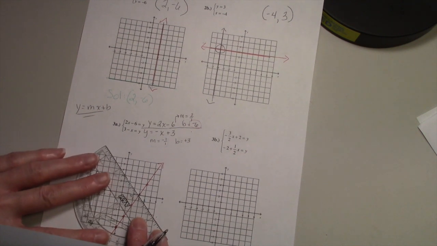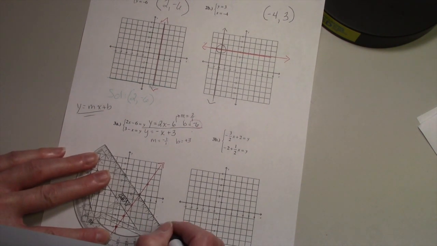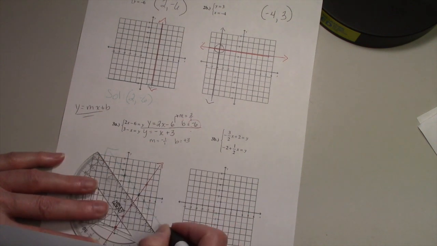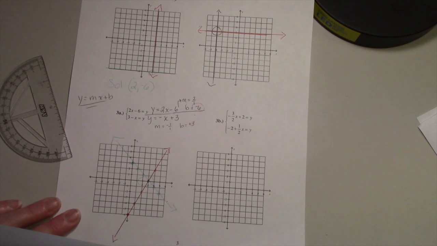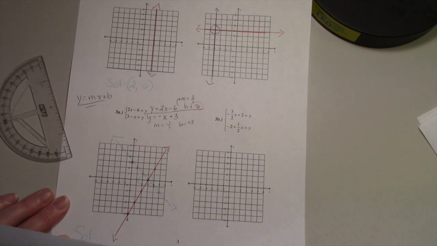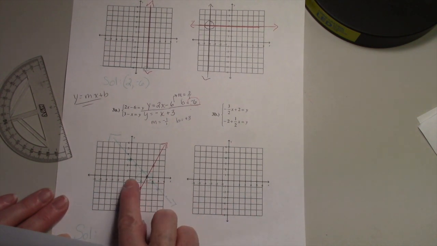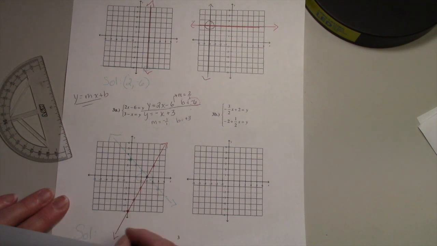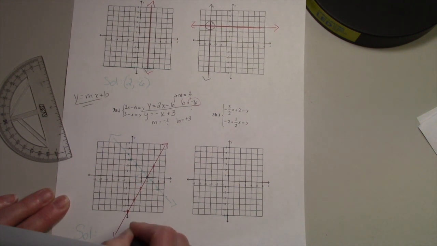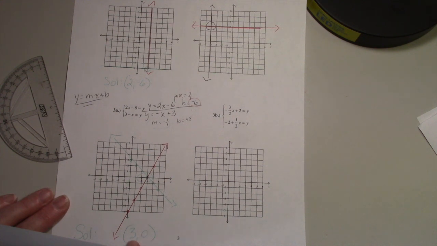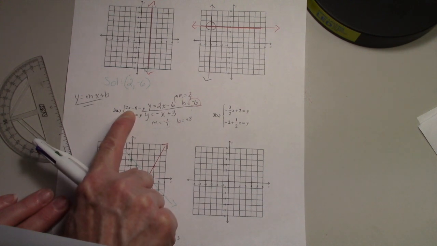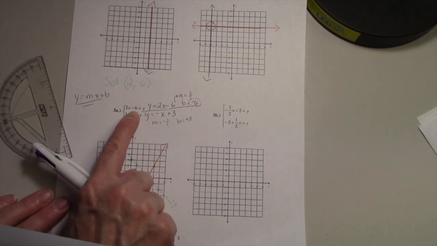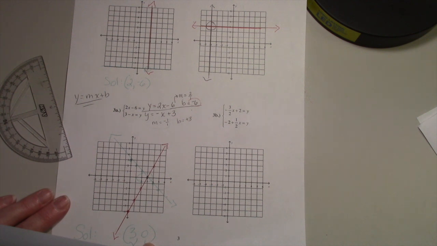Draw my line. So nice intersection right here. So my solution for this, name that dot, and it's on the axis. It's actually (3, 0). So this is your x and this is your y. If x is 3, if I put 3 in there, 2 times 3 is 6, minus 6 makes y 0. Bingo. 3 minus 3 makes 0.